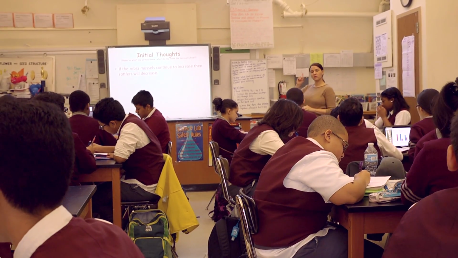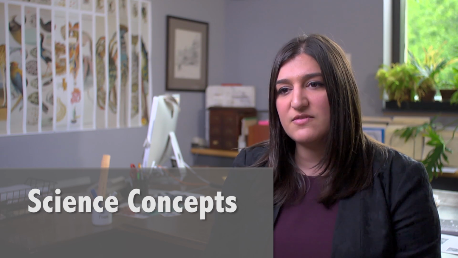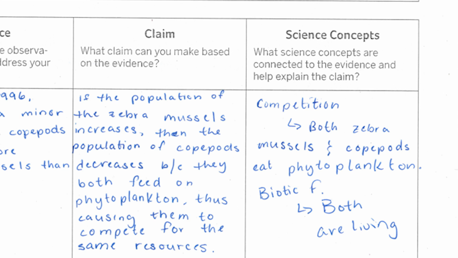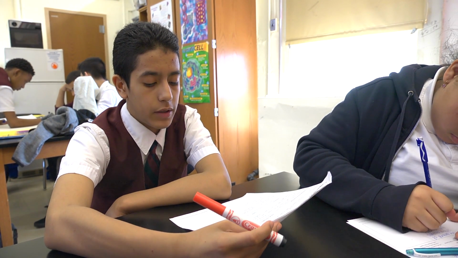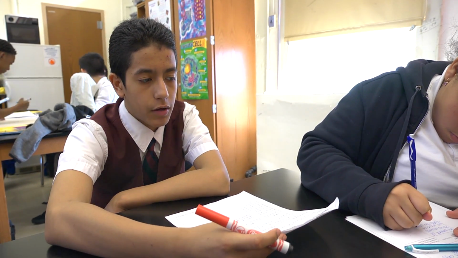After students have summarized their evidence and after students have made a claim, we have them then articulate the relevant science concepts that help make sense of that evidence, that will help support that claim. Science concepts that we came to were interactions between biotic and abiotic factors.